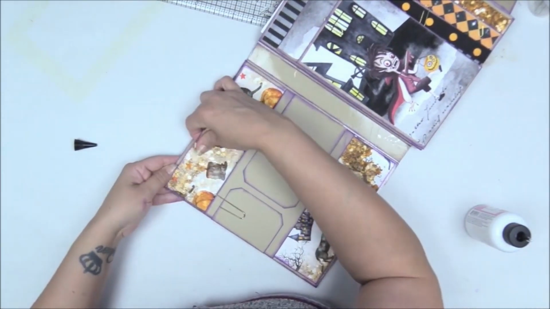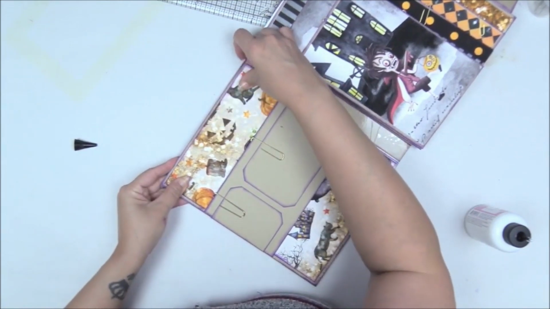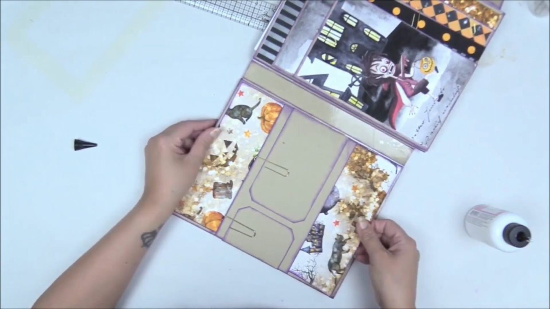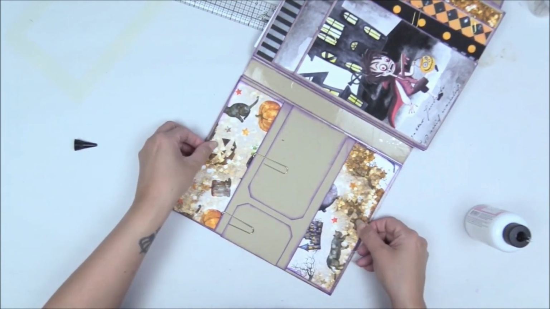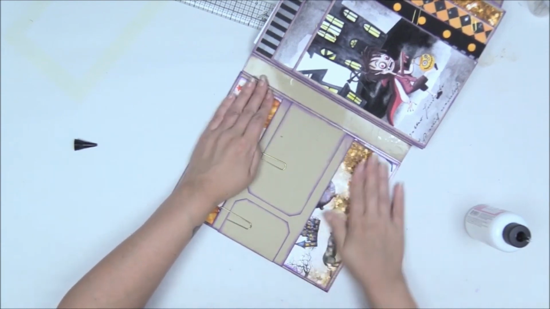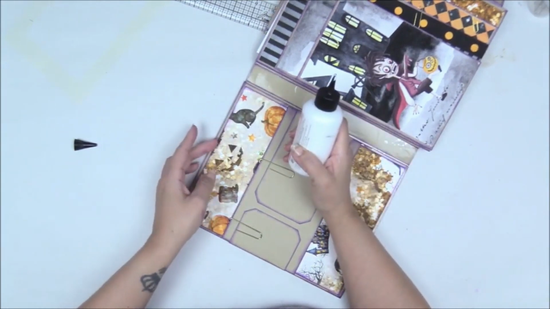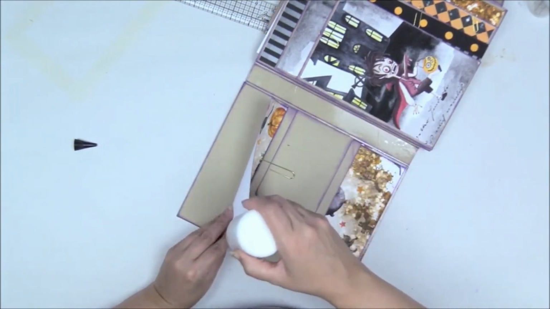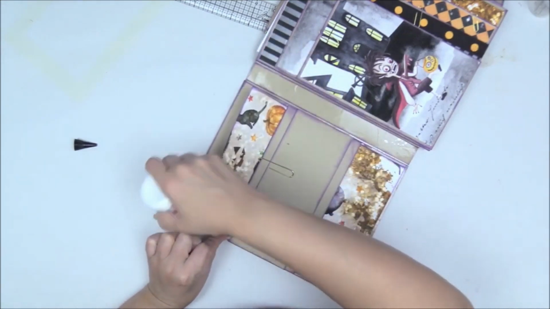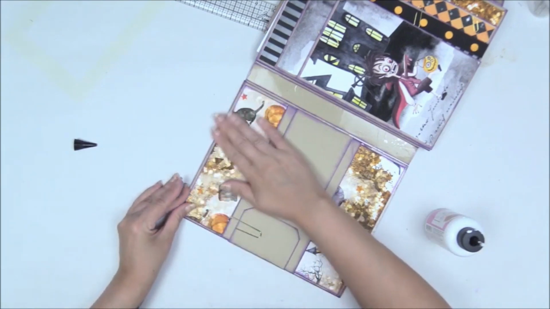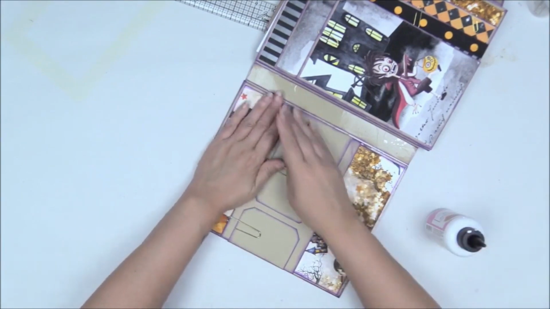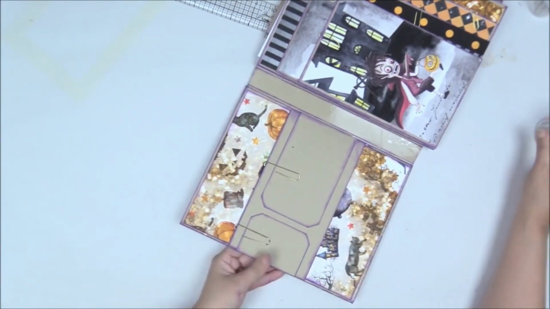Darn it. Totally almost screwed that up. Okay, there we go. And then just at the top. Oh, like that. And then we're done. Okay, that's probably going to be the extent of our gluing. Most of it is going to be paper clips.